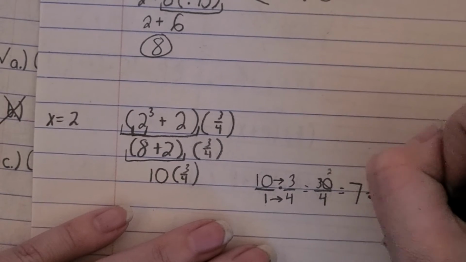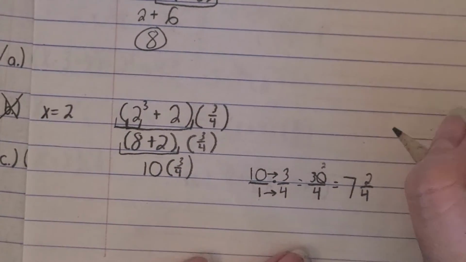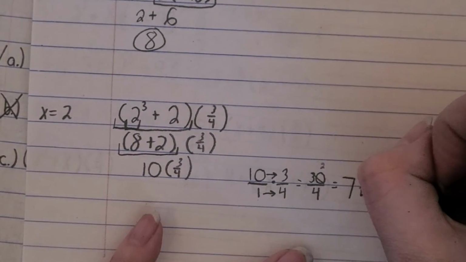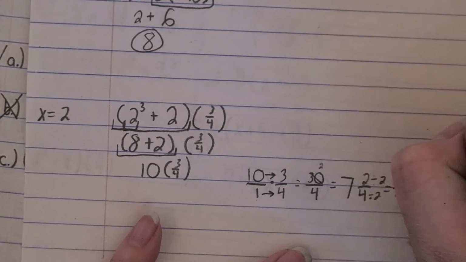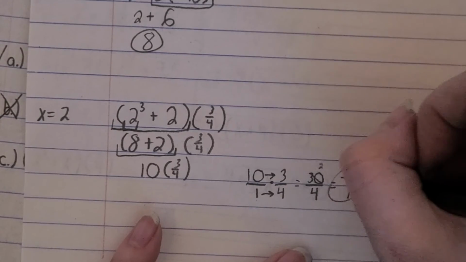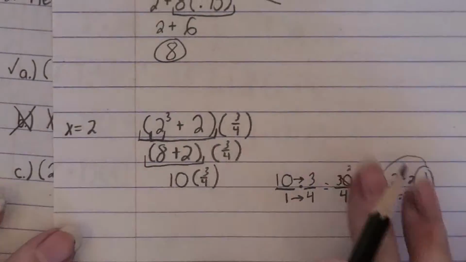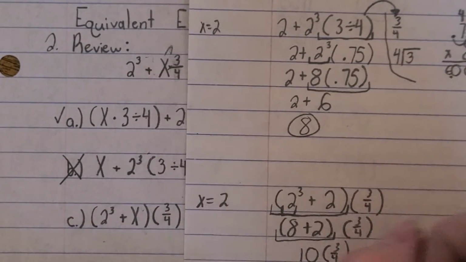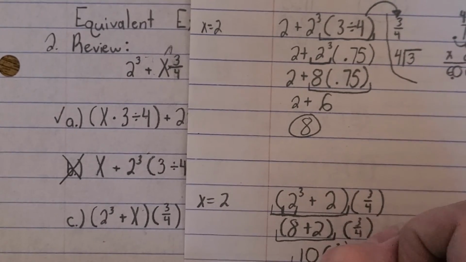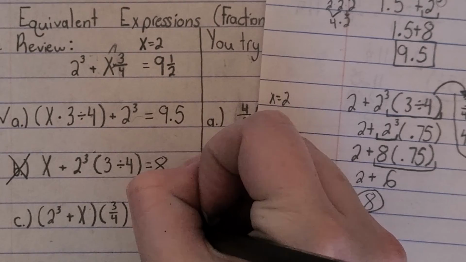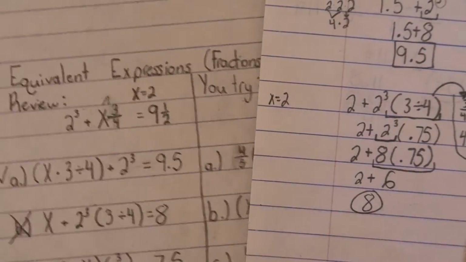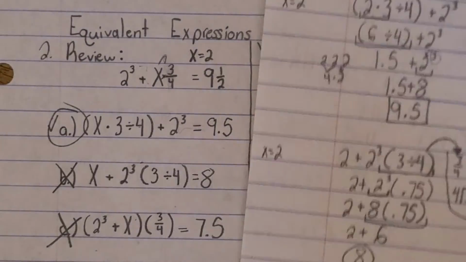So now I have 7 and 2/4. Okay. 2/4 can still be simplified. Divide top and bottom by 2. 2 divided by 2 is 1. 4 divided by 2 is 2. So now I have 7 1/2. Okay. 10 times 3/4 is 7.5. Okay. You can write that as 0.5 or as a fraction. All right. So the only one that's equivalent is A.